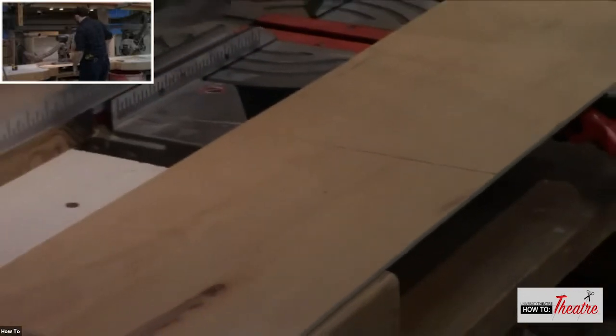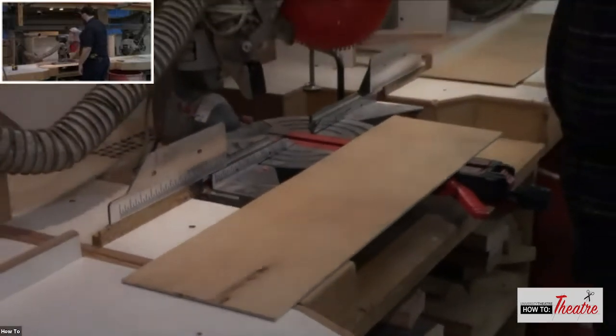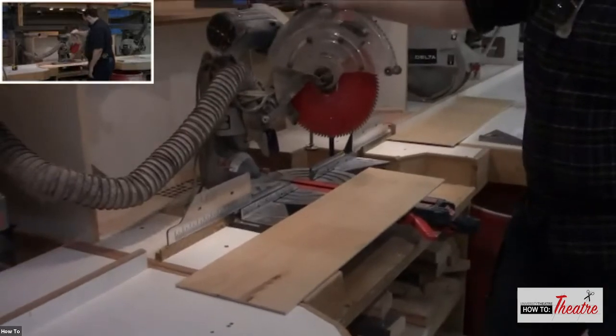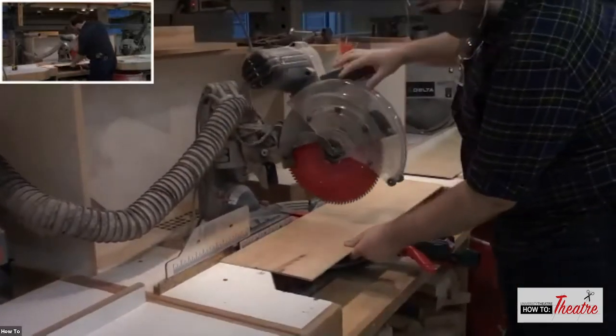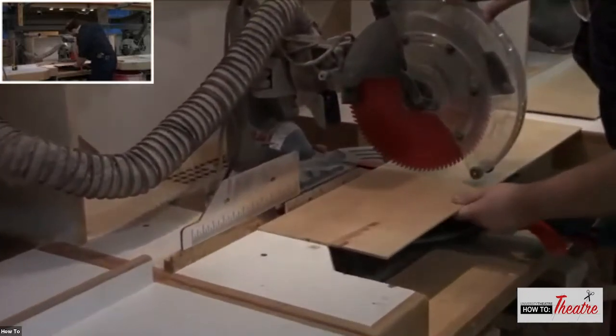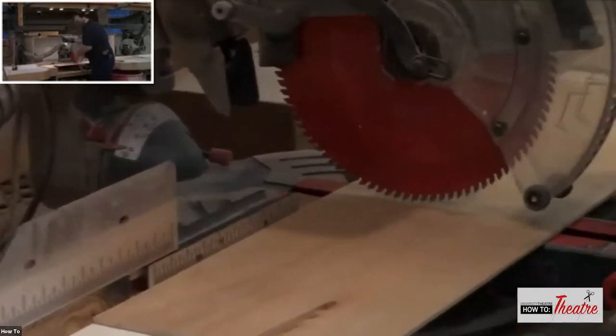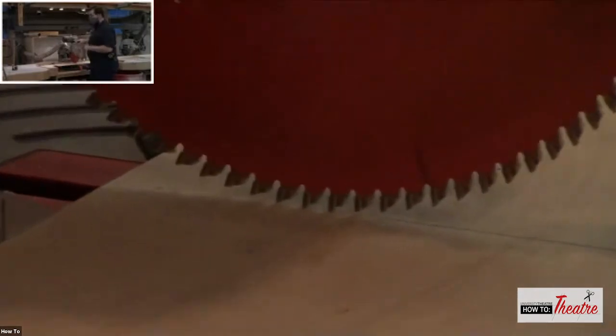For the miter saw, a lot of people tend to want to put the wood in line straight on top of the line and cut right through it. You don't want to do that, because what's going to happen is you're going to lose a 1/16 of an inch. And if you're cutting a lot of pieces in a row, a 1/16 plus a 1/16 plus a 1/16 can eventually add up to a lot of lost material.